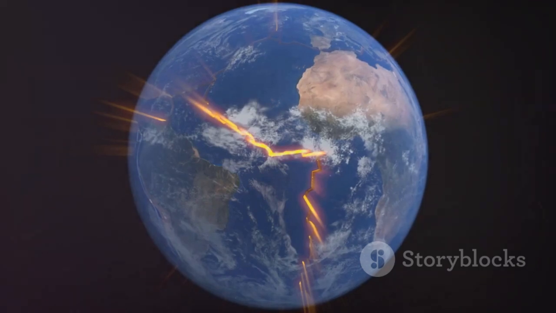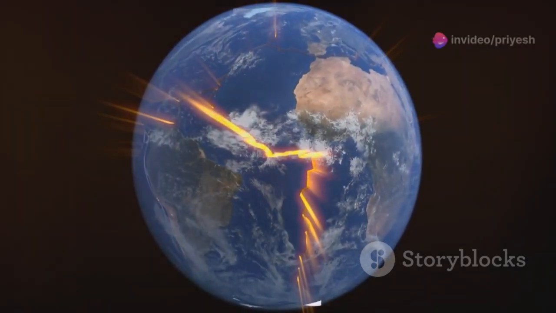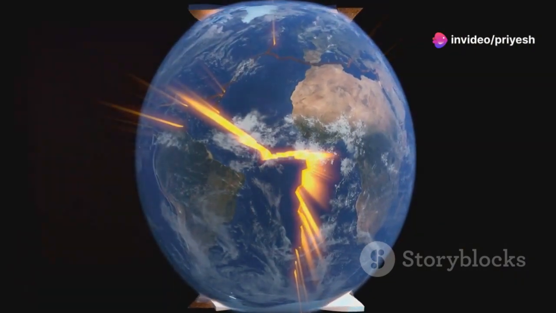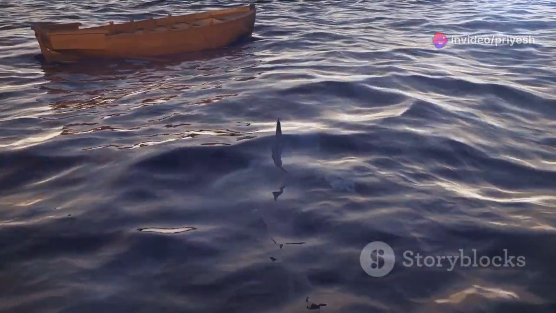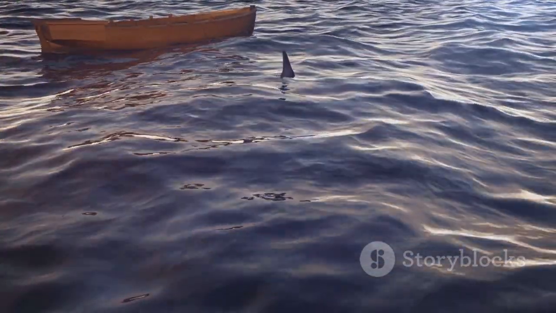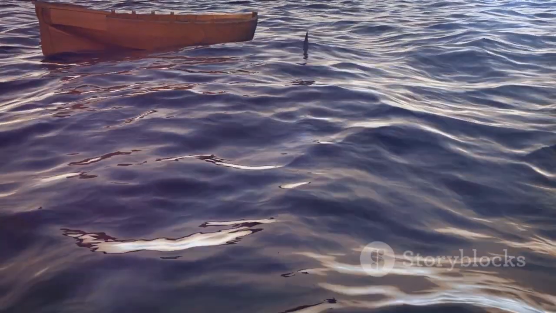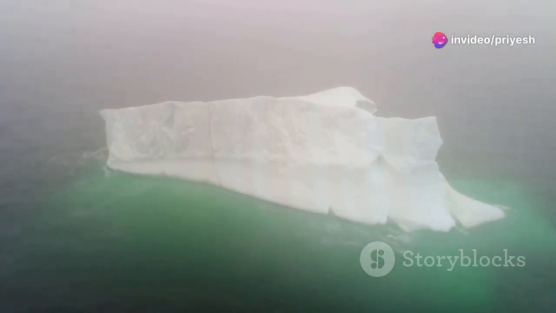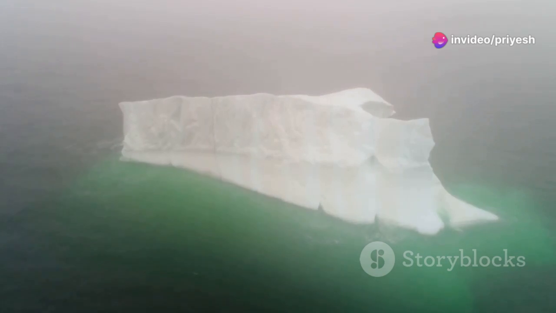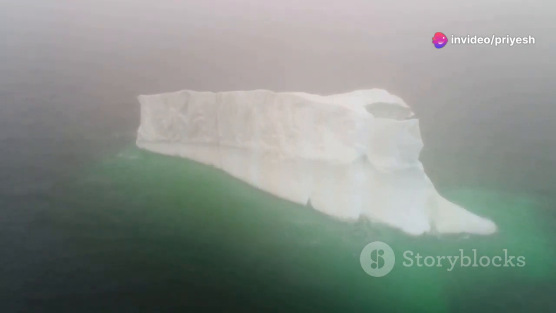Isostatic changes, on the other hand, are localized adjustments in the Earth's crust in response to changes in weight distribution. Picture a wooden plank floating on water. Placing a heavy object on one end will cause that end to sink while the other rises. Similarly, the Earth's crust can be depressed by the weight of massive ice sheets or uplifted as the ice melts.